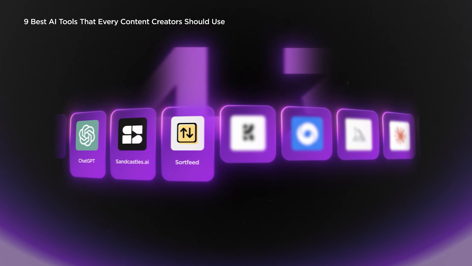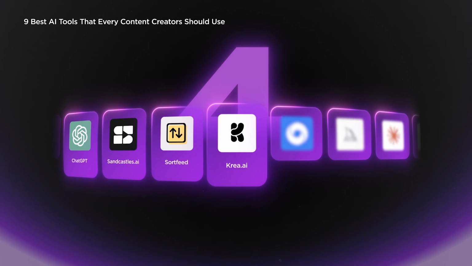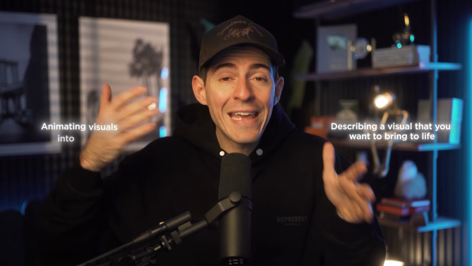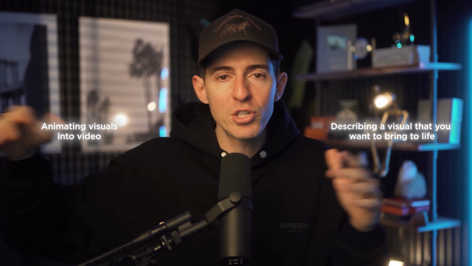All right, the fourth AI tool is Krea.ai, and this thing is extremely slept on. I don't hear anybody talk about this. One of the most helpful AI use cases in content creation is using AI to generate images and videos that you can use as B-roll. So this, of course, means describing a visual that you want to bring to life with text, or taking some visual and then animating it with motion to make it a video.